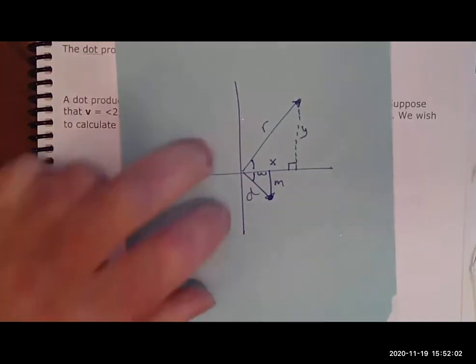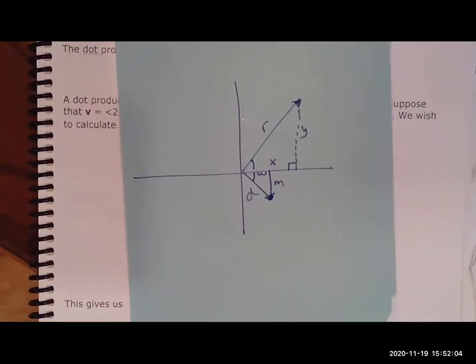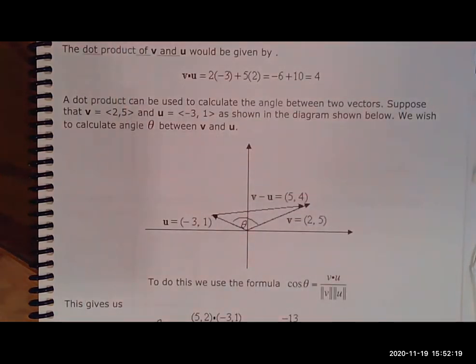What's different is to find the sum of those two angles, we can use something called the dot product, and it'll find the entire angle. So I just have to show you the formula, what it involves.